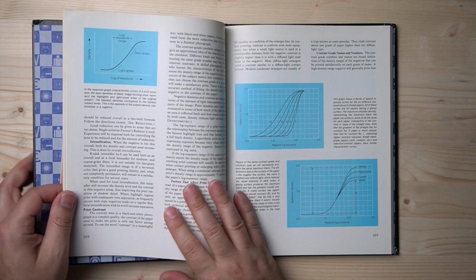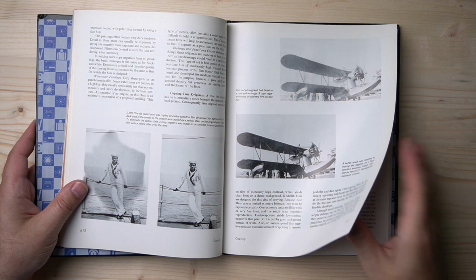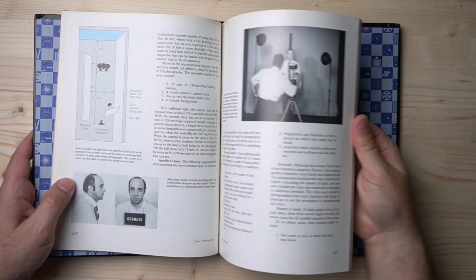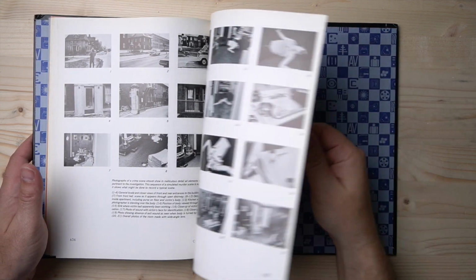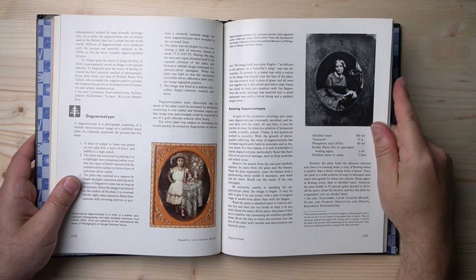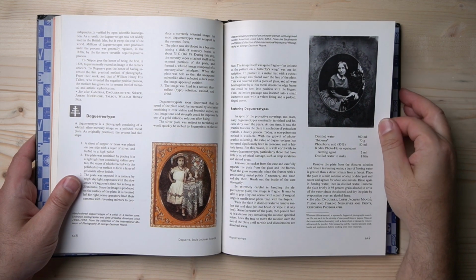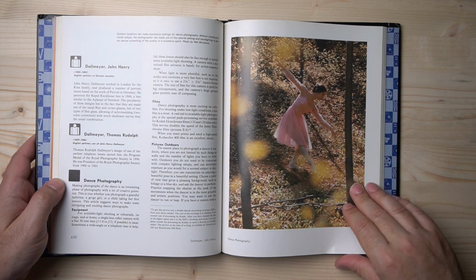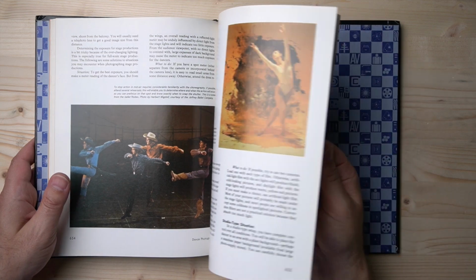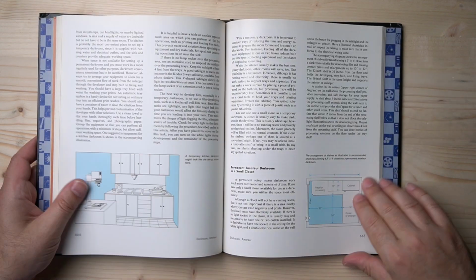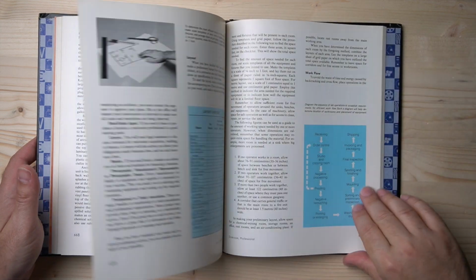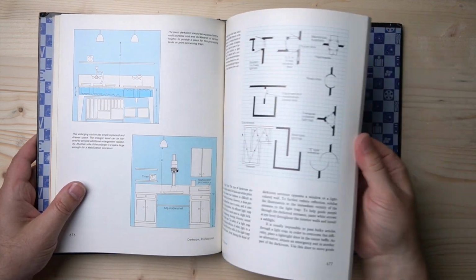A copy stand. Just a little bit about daguerreotype, not as much as you would like in order to be able to maybe do the process. We've got darkroom planning. We've got some better books than this for that. Professional darkroom planning.